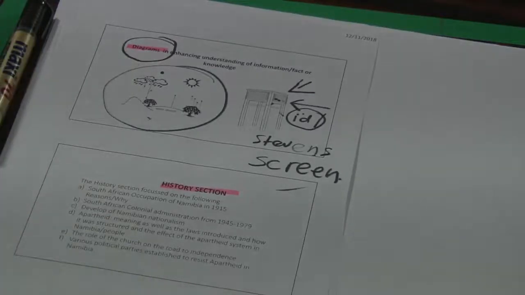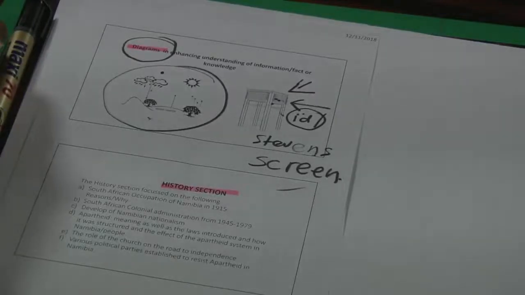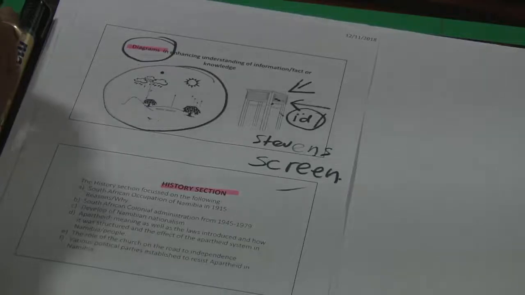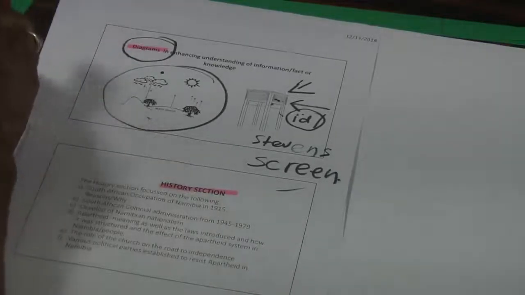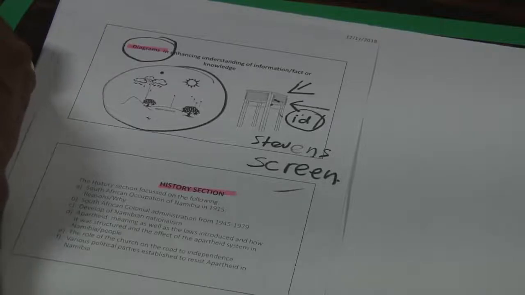The history section covers issues around the South African occupation of Namibia in 1915. Obviously, you have to know the reasons why South Africa occupied Namibia in 1915. South African colonial administration from 1945 to 1979. The development of Namibian nationalism. The concept of apartheid, what is the meaning of the concept apartheid, as well as the laws introduced and how it was structured, and the effect of the apartheid system in Namibia or on the people of Namibia.